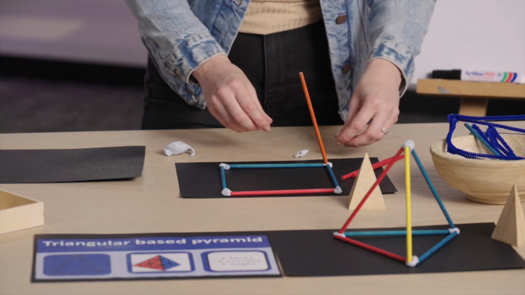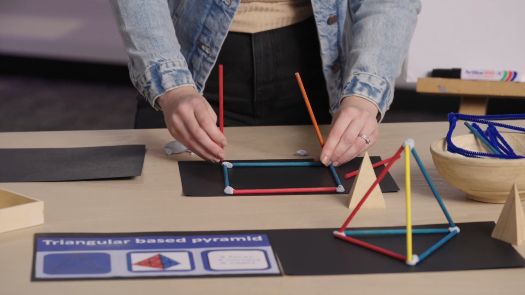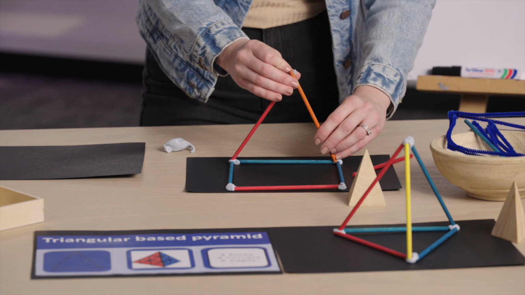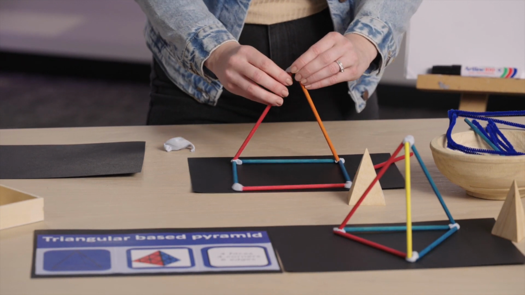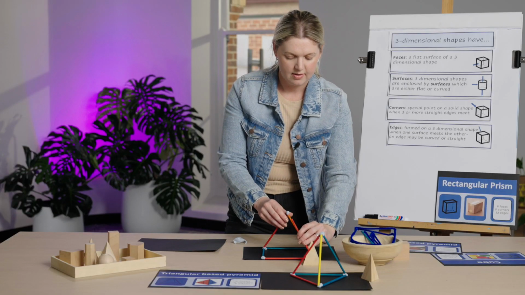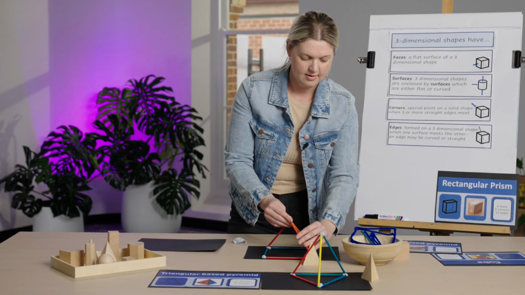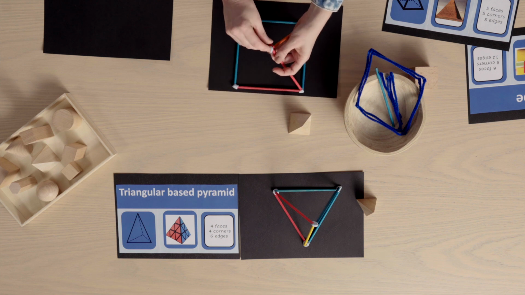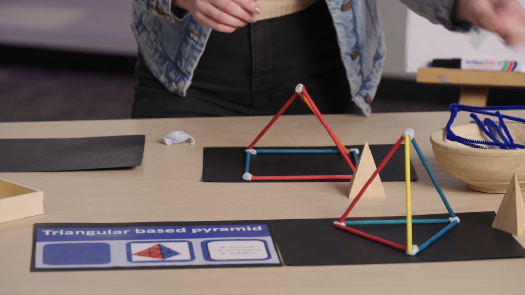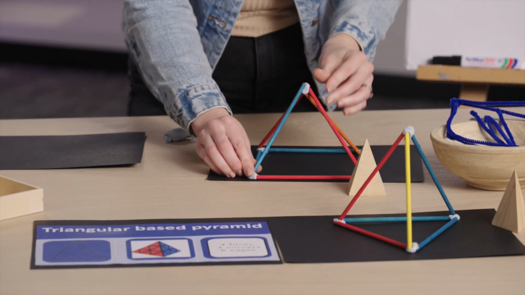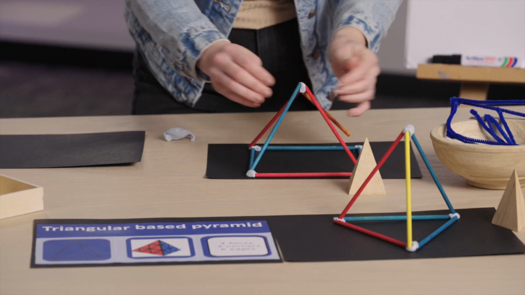There's 1 and 2. Join that together. And 3. Oops, now I need 1 more stick. Here we are. Pop that there. Okay, there's our skeleton.